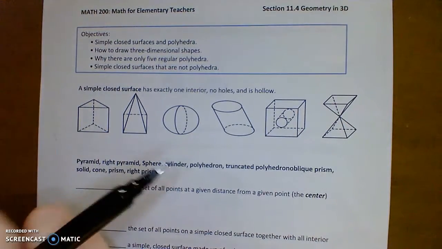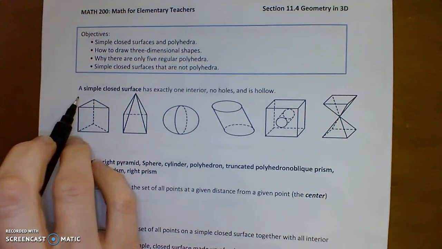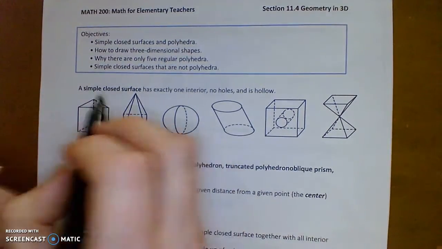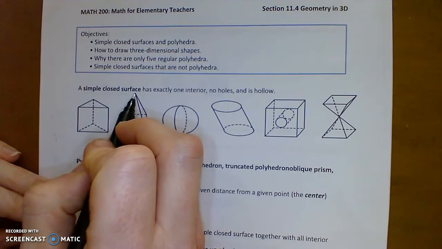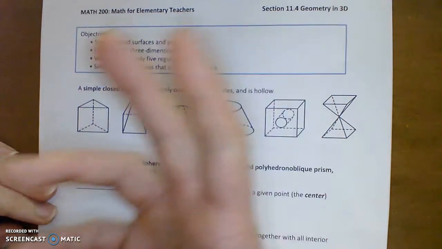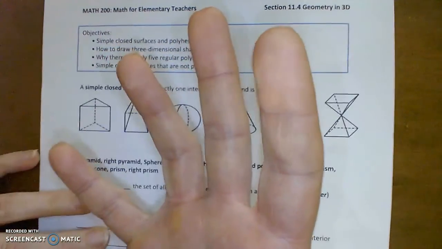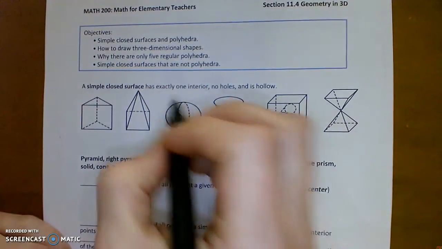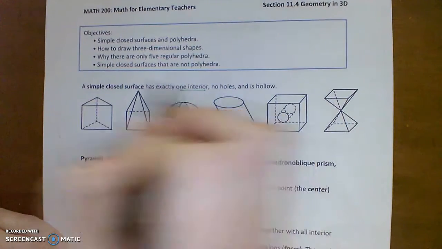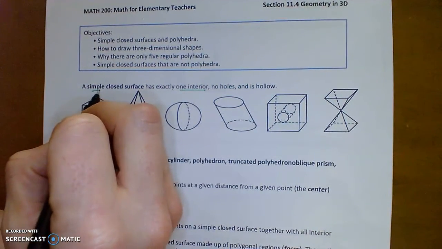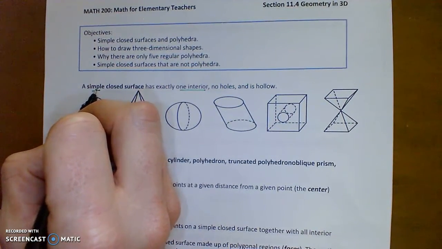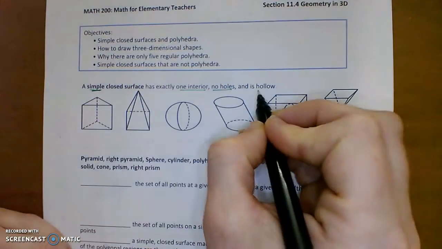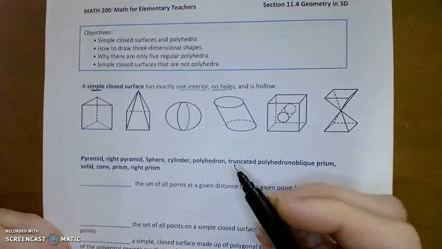All right, so we know what simple closed curves are that we discussed in section 11.1. A simple closed surface is a surface. It's a two-dimensional object, but that can only be shown in a three-dimensional space. And it has exactly one interior, so that's telling you that it's simple and closed. And it has no holes, so there it's simple. And it's hollow, so it's not all filled in.